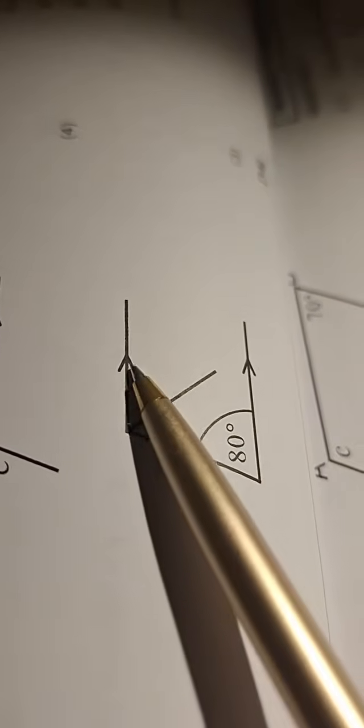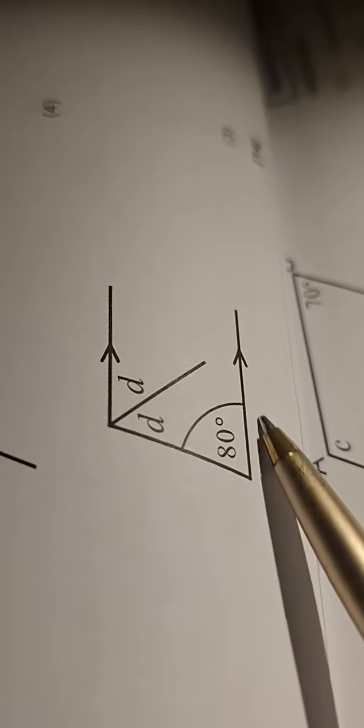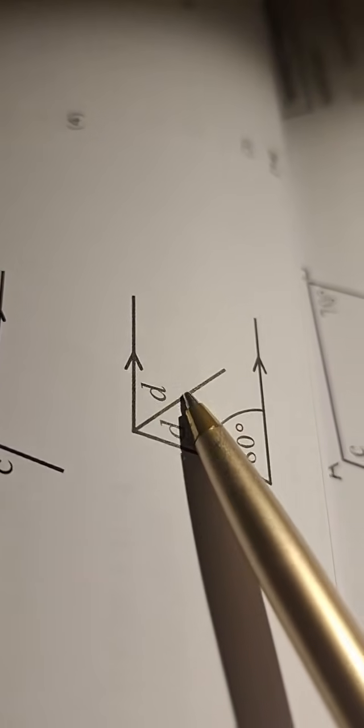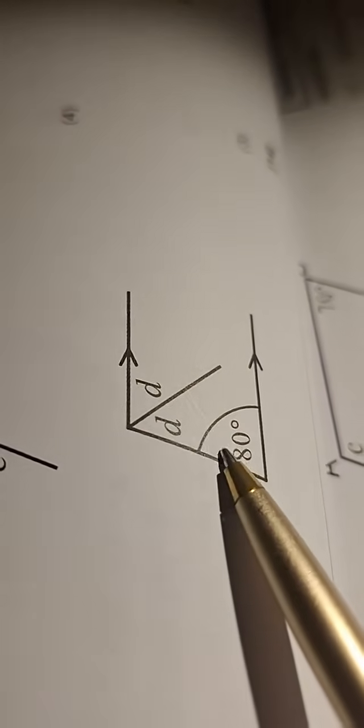Blessing saw the parallel lines, and on top of that, he's seeing the U shape. You see the U shape? There is the U shape. These two angles, that angle.